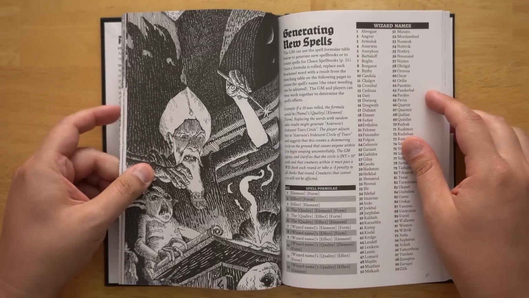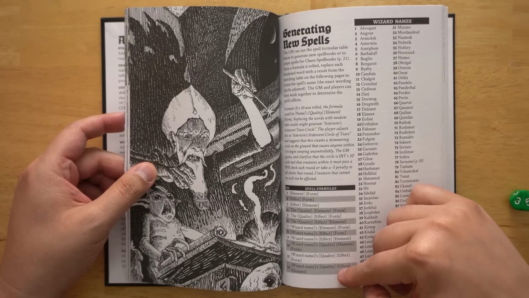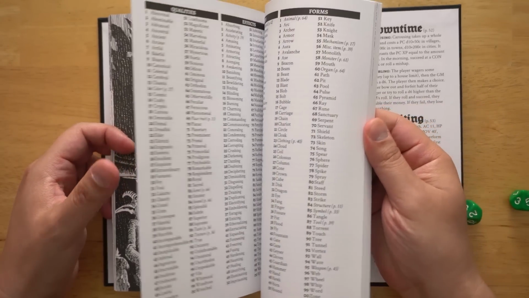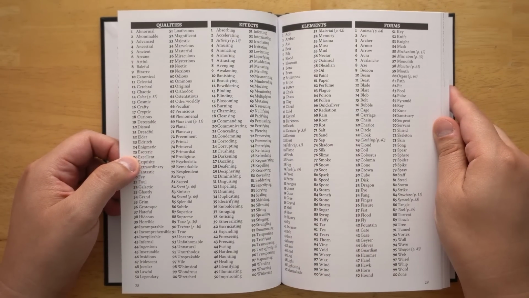So here is our page for generating new spells, and you're always going to be using this spell formula down here. So you fill in each of these words in brackets with one of these random tables, either by simply picking a thing that you like from one of those tables or randomly rolling it.